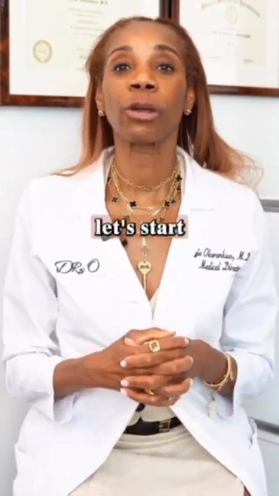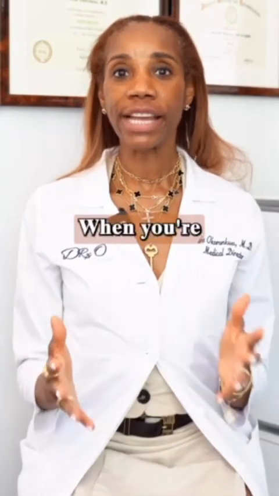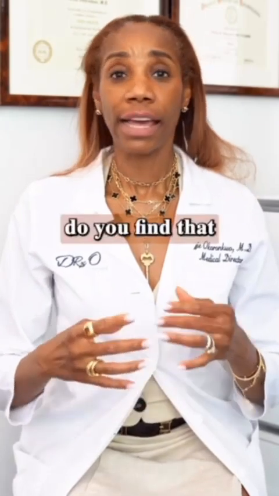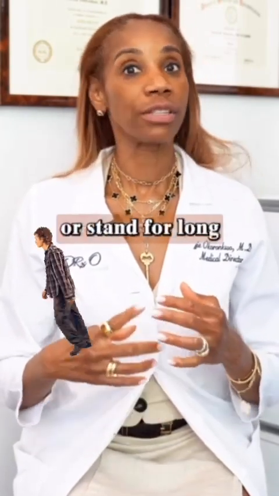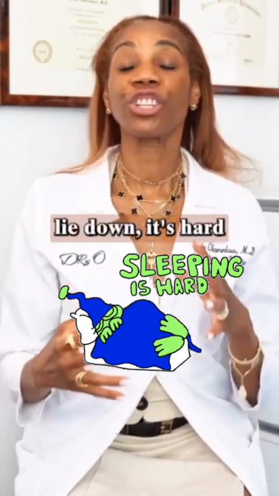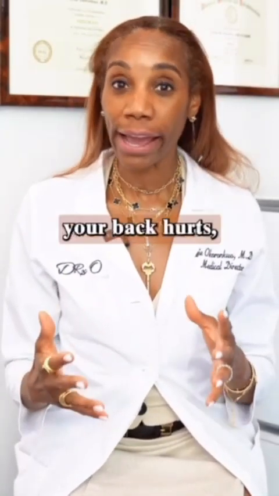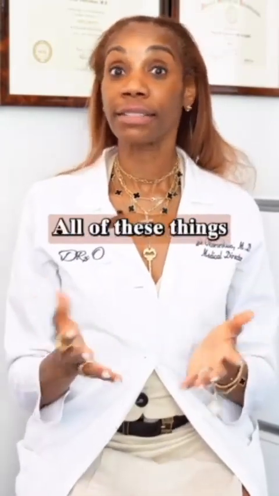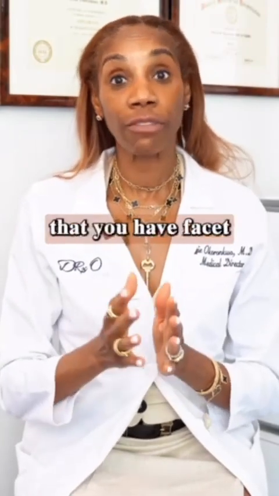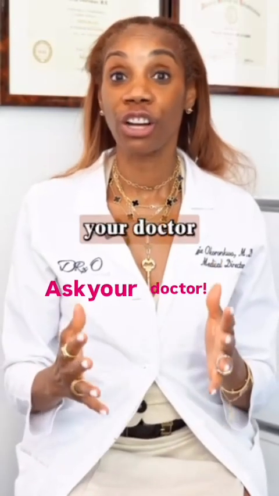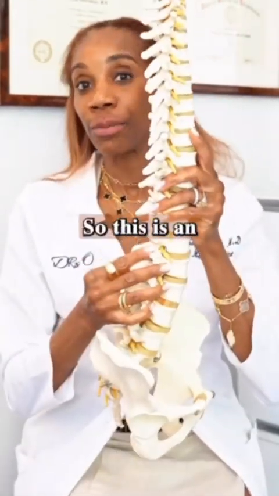So first, let's start with some of the symptoms that you may have. When you're standing in a line, do you find that you tend to want to bend forward? Also, do you find that whether you sit for long periods of time or stand for long periods of time, your pain is the same? And finally, do you find that sometimes when you lie down, it's hard to find a comfortable position because your back hurts, even though you're lying down and you're not putting any load on your body? All of these things taken together may mean that you have facet joint pain. But of course, remember, I'm not your doctor, so make sure you go to your doctor and discuss it with them.